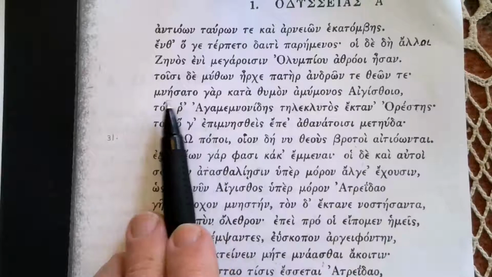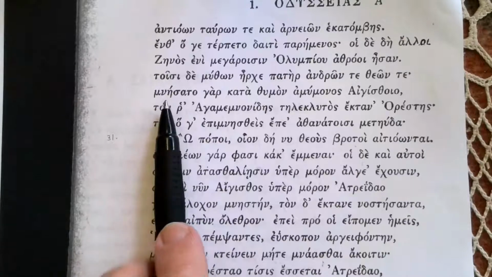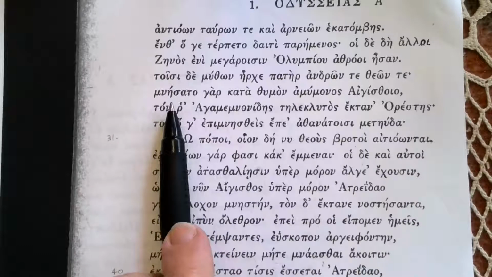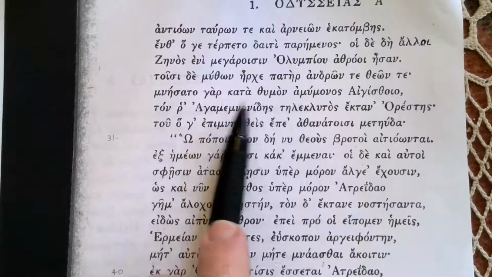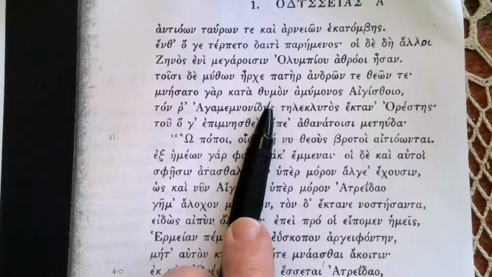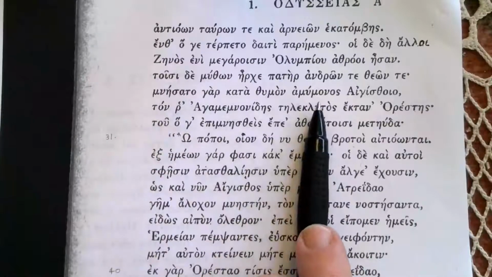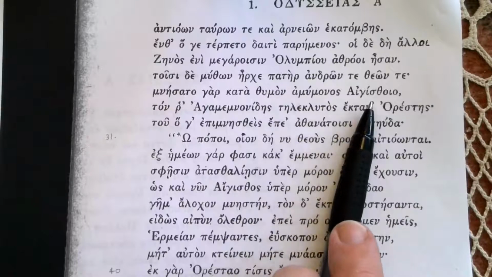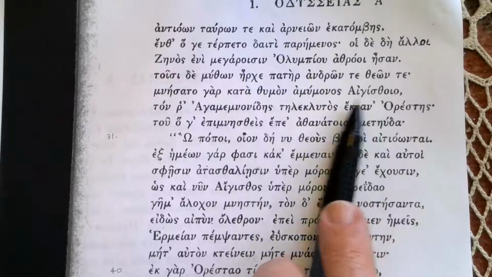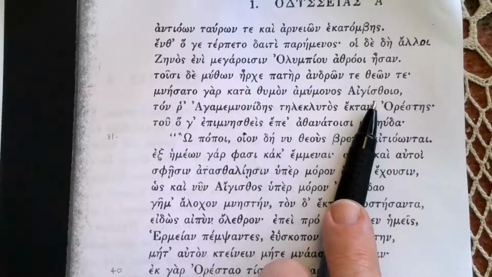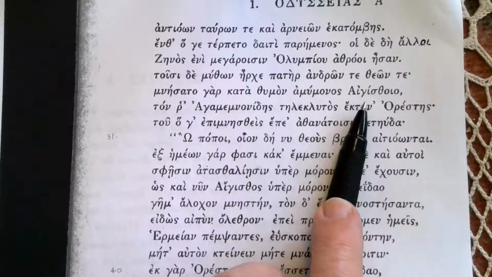Mnesato is connected with that verb of remembering, so, or calling to mind. So for he called to mind, no augment again, for he called to mind katathumon in his heart, and it's taking a genitive. He called to mind amumenos aigistoio. Now this of course is Aegisthus, the fellow who killed Agamemnon when Agamemnon had come back from war, killed him in the bathtub along with Agamemnon's wife Clytemnestra.